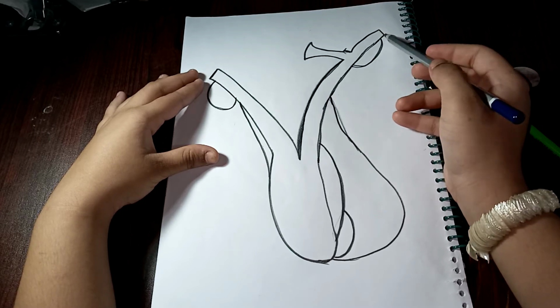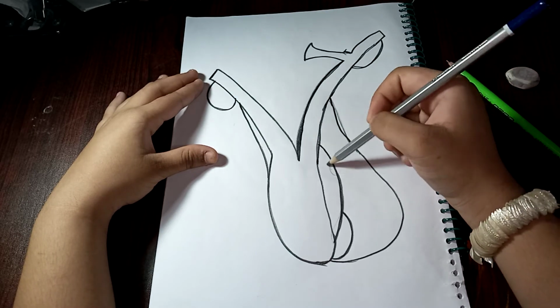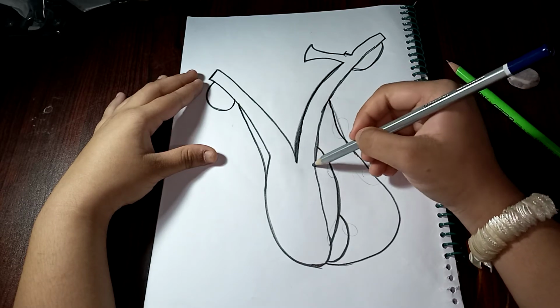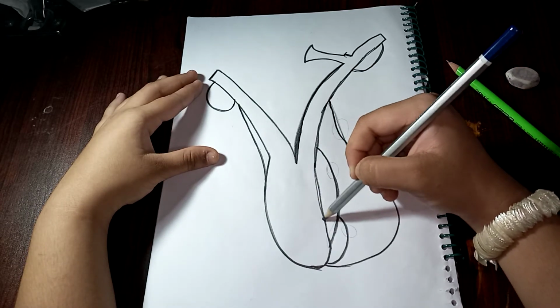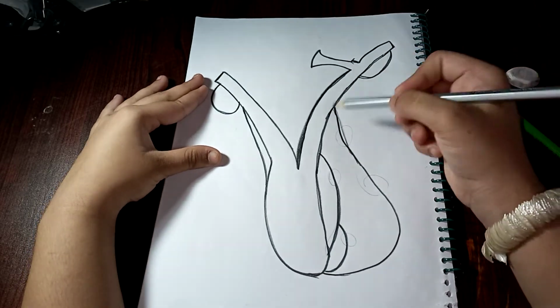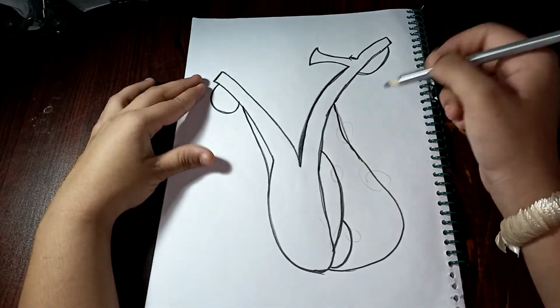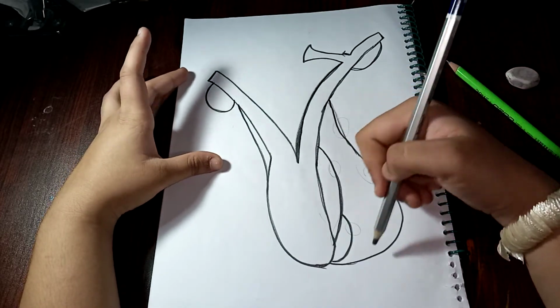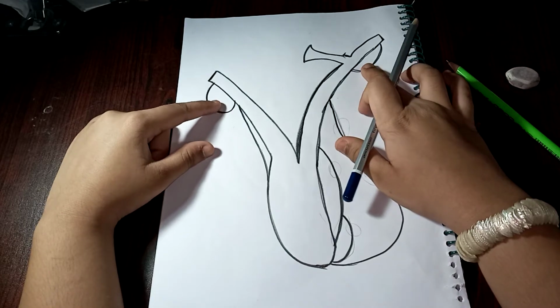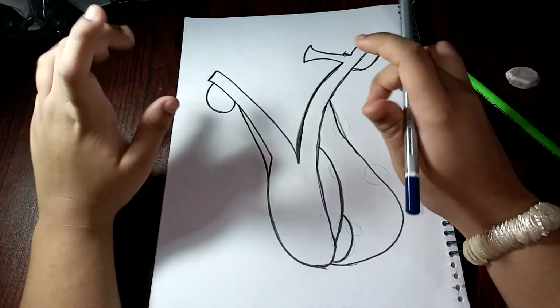Next, joining it up. Next, this one, and this one. I've actually covered this one after making this. After just closing this bar, you can just cover it up like this, and then you can make this bulb, and then you can do like this, and two more bulbs over here and one thing over here.